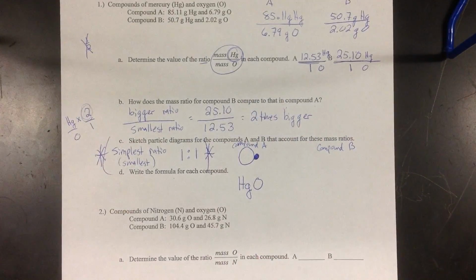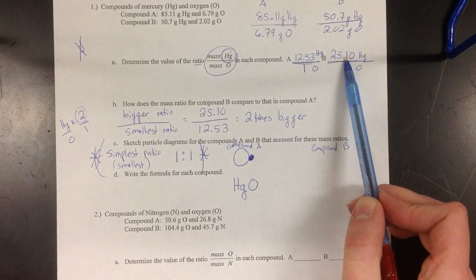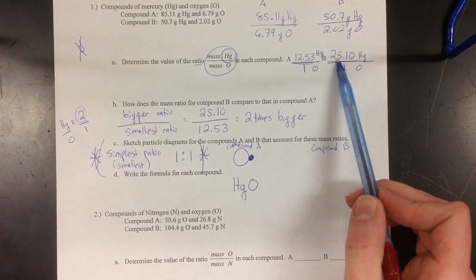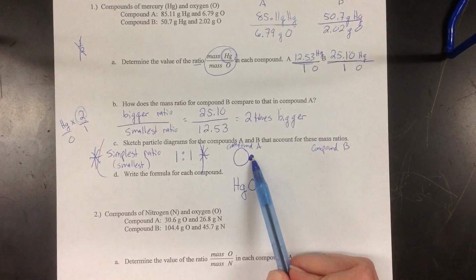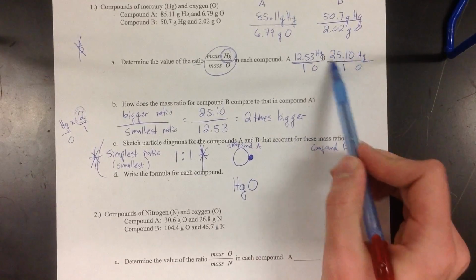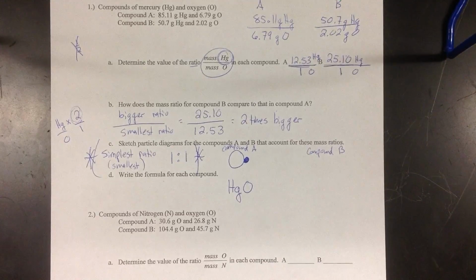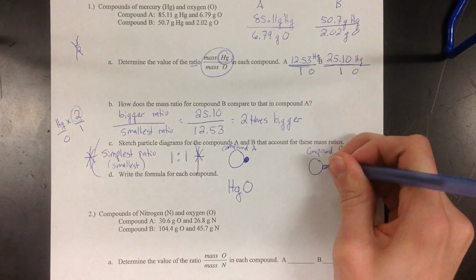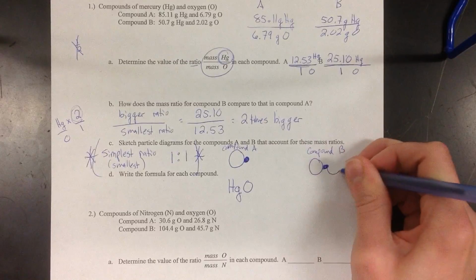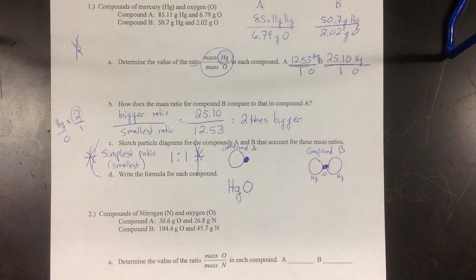Another way that we know it's mercury is because I've got twice as much mercury here as here. We said that the 25 was twice as big as my 12. Well, down here I said that was a 1-to-1 ratio. In order to account for there being more mercury, our mercury didn't change its size from one compound to the other. It has to stay the same size. In order to account for there being more of them, we have double our amount of mercury. So my mercury would look something like this, where this is mercury, and this is my oxygen.